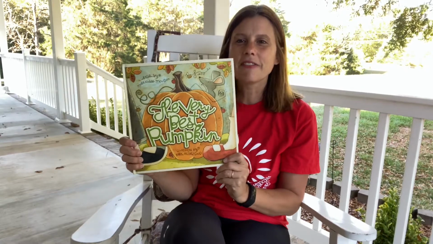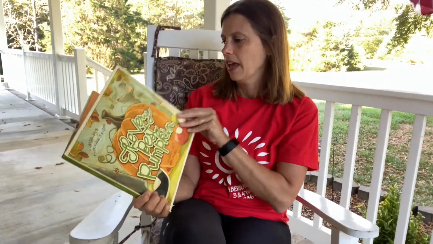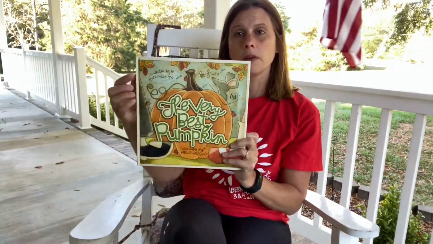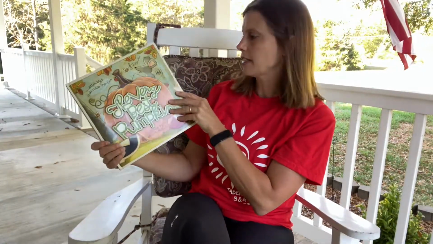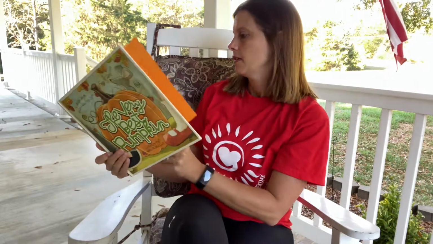So, oh, the wind's blowing a little bit out here. This is The Very Best Pumpkin. And remember, when we read a book, we always read from top to bottom, left to right. That's how the story goes. So let's see, the very best pumpkin.